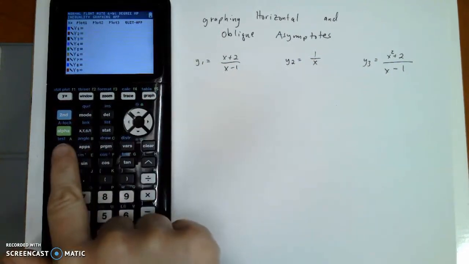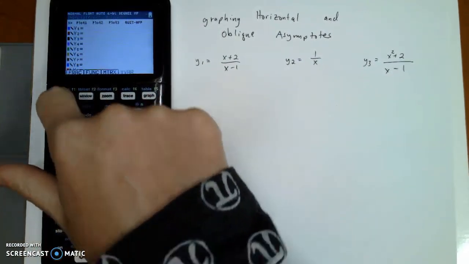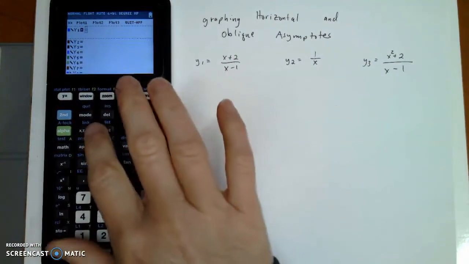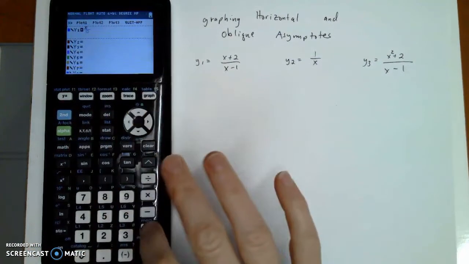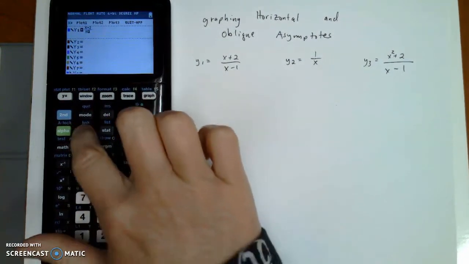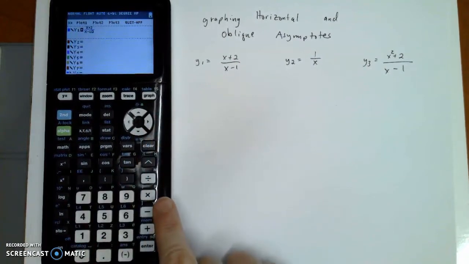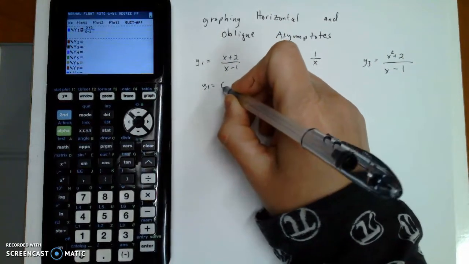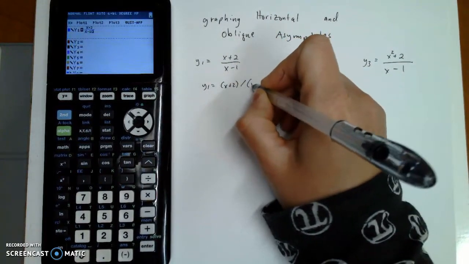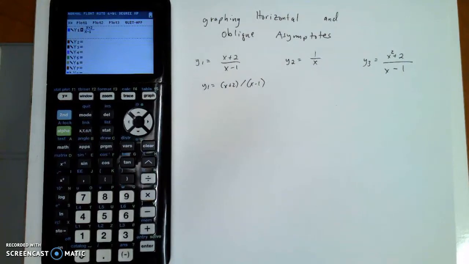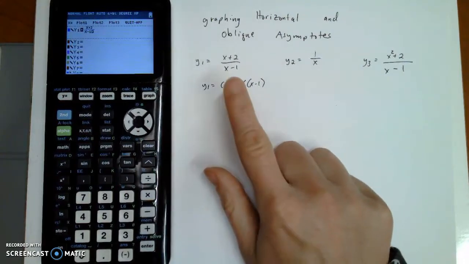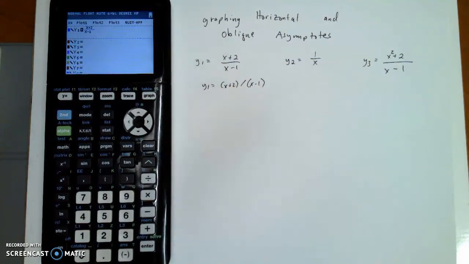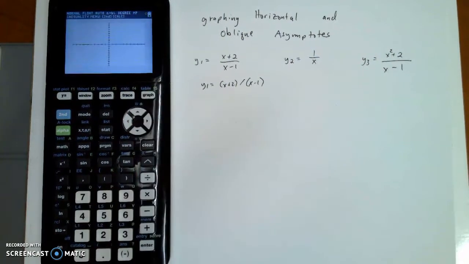Now, these are all fractions, so to help me graph, I'm going to hit alpha y equals to pull up my menu here, and let's pick that first option of n over d. So let's type in x plus 2 on top, and x subtract 1 on bottom. Again, make sure you hit subtraction and not that negative sign. As a reminder, if you don't have that ability to type in the fraction, so if you've got an older calculator, you can type it in with division, but make sure you put parentheses around the entire numerator and then parentheses around the entire denominator. So let's go ahead and graph that.